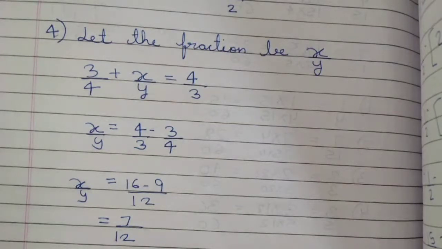So now here x will be 7 by 12. 16 minus 9 is 7, and the denominator will remain the same, 12. So I hope you understood this fourth question. If you did not understand the cross multiplication, you can rewind the video and see there, or you can go by the LCM method also, that we all know.